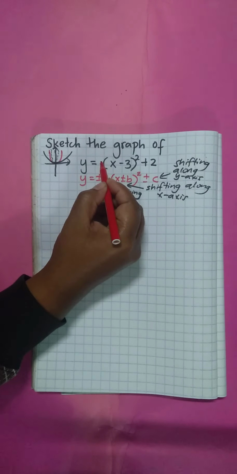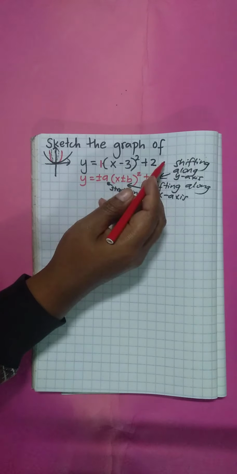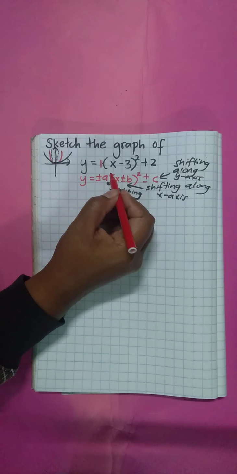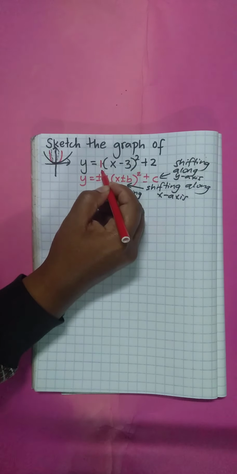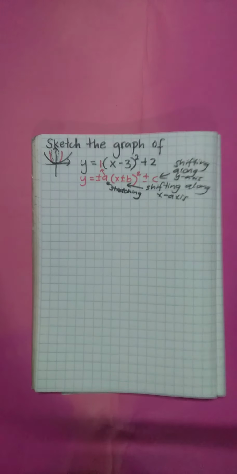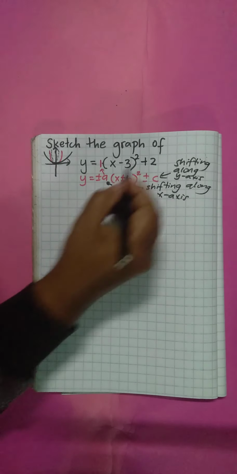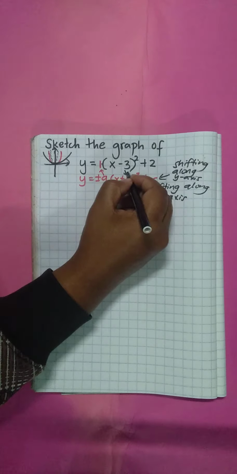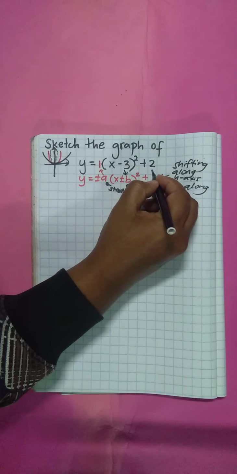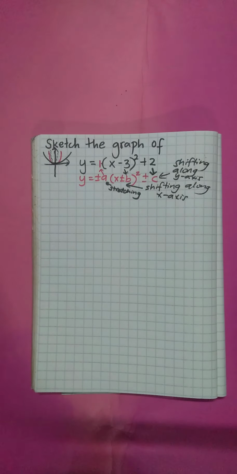So we can say here that our a is 1, because 1 multiplied by this equation will remain as the same equation. So our a is equal to 1, our b is equal to -3, and our c is equal to 2.